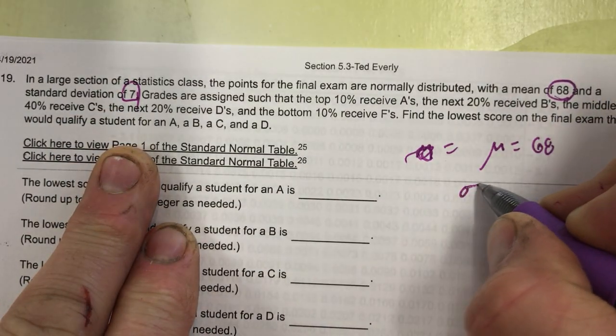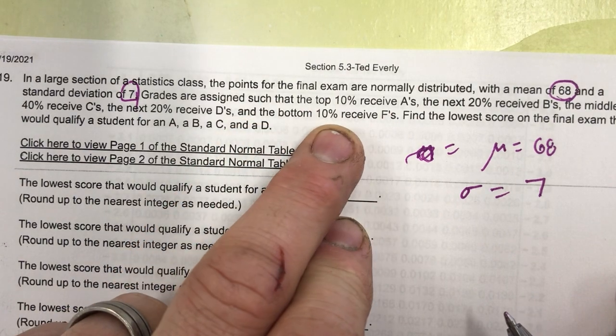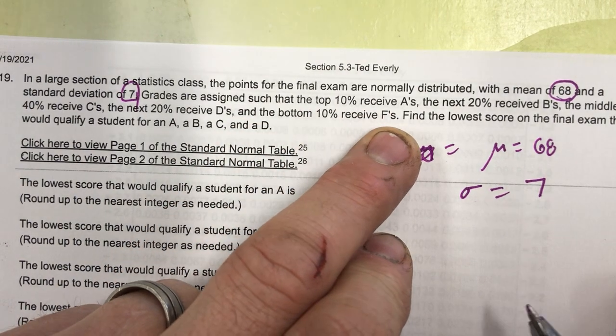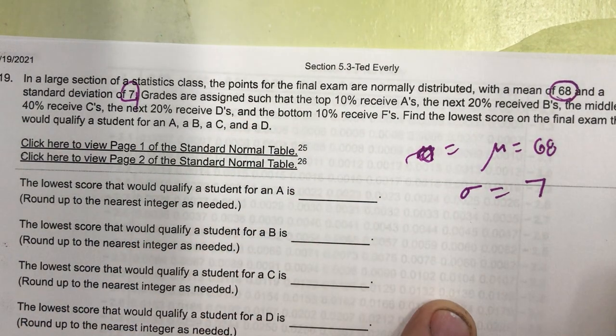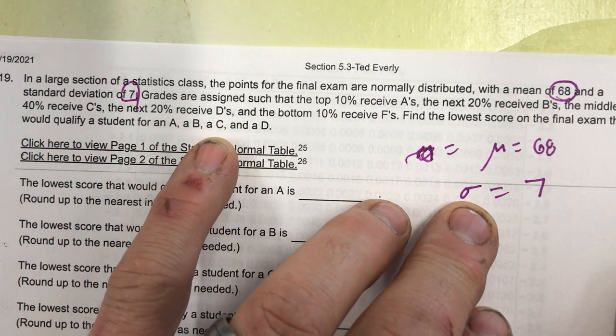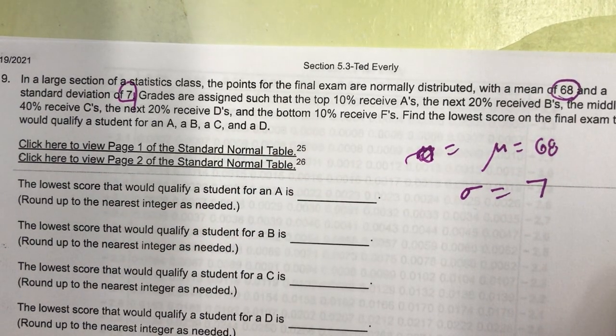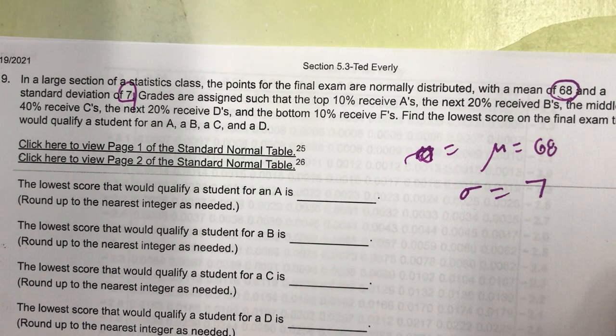So there's my standard deviation, 7. Grades are assigned such that the top 10% receive A's, the next 20% receive B's, the middle 40% receive C's, and the next 20% receive D's, and the bottom 10% receive F's. Find the lowest score on the final exam that would qualify a student for an A, B, C, and D.